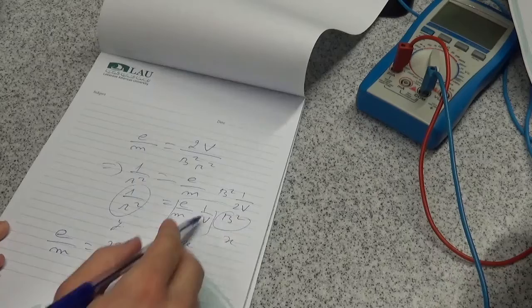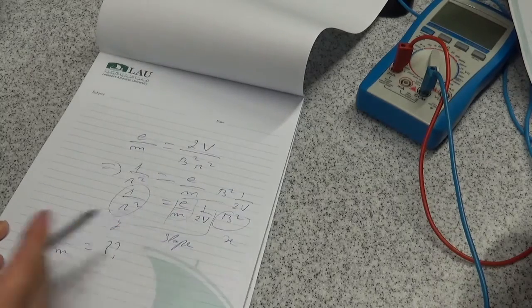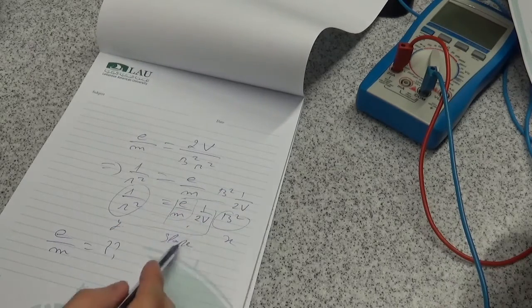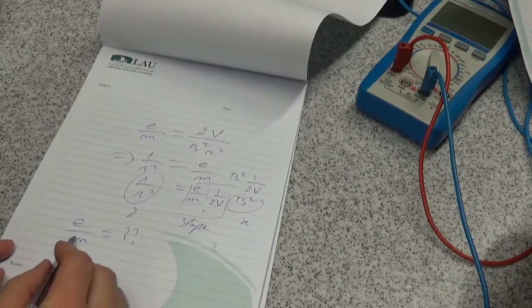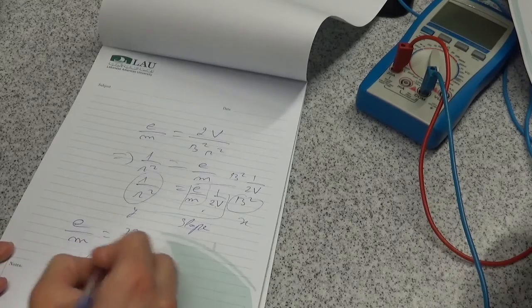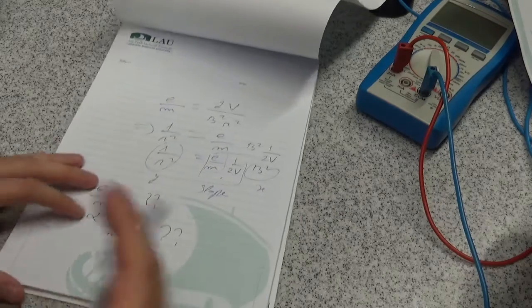Having the slope equal to that, you can find an expression for E over m, which is going to be expressed in terms of the accelerating voltage and the slope, and then you can find an experimental value for E over m. However, after you find that experimental value, they ask you to find the error on E over m. How can you find the error in that case? It is none other than the propagation of error method.